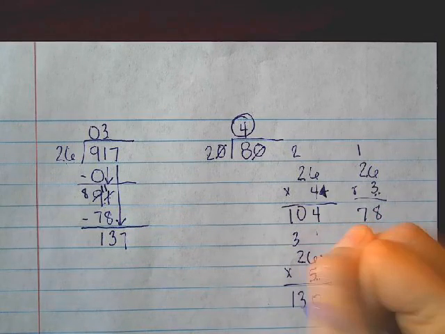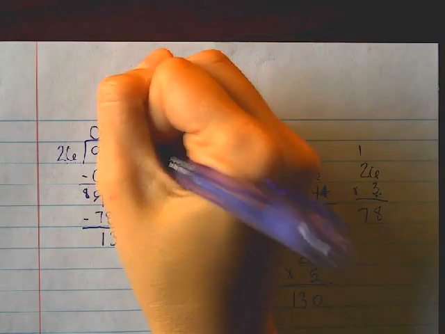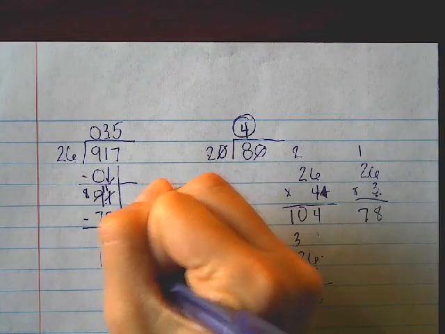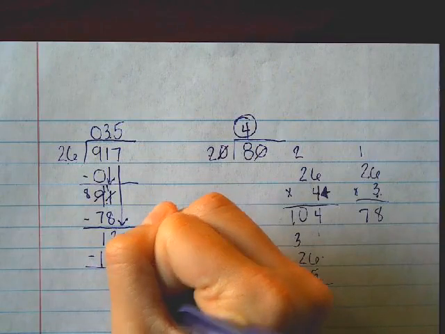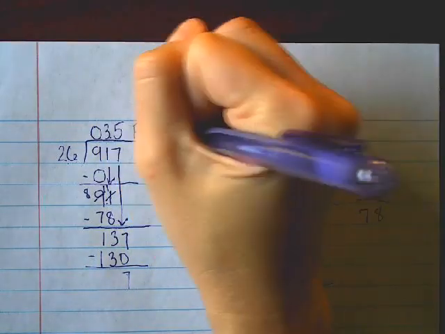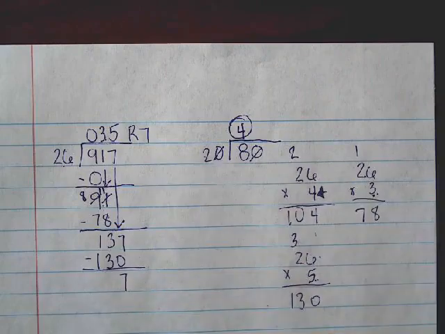Yep, there you go. That's as close as we're going to get without going over. So I'll put a 5 there. 5 times 26 was 130. 137 minus 130 is 7. There's nothing left to bring down, so this is my remainder. Okay, so the answer to question number 3 is 35, remainder 7.